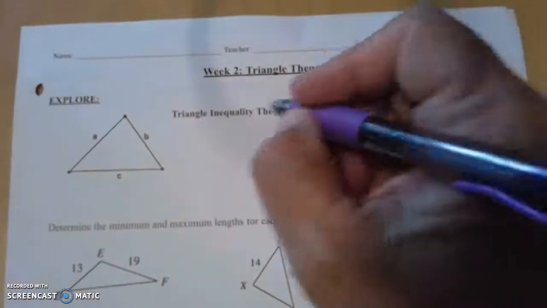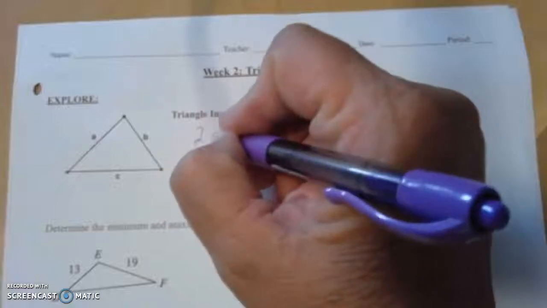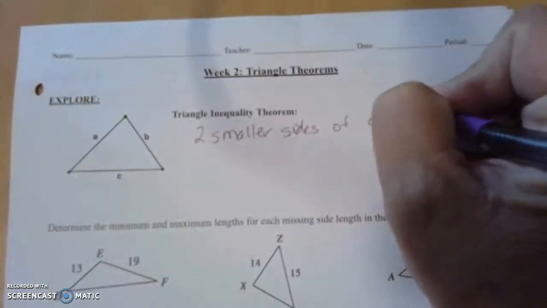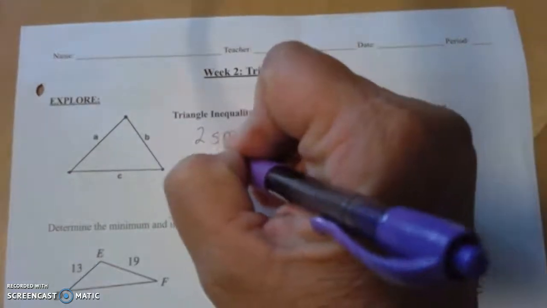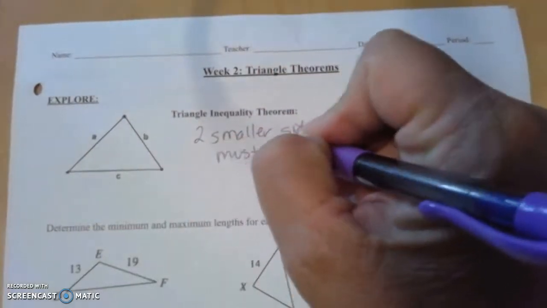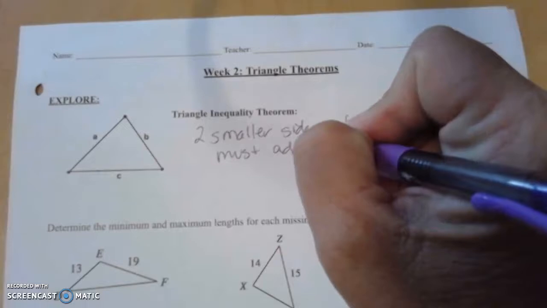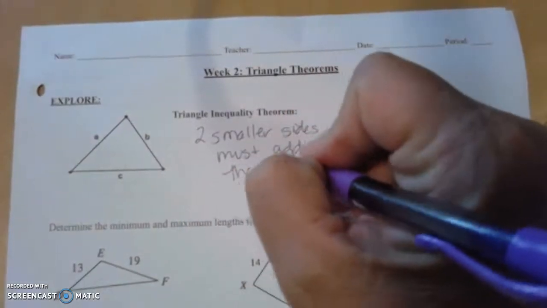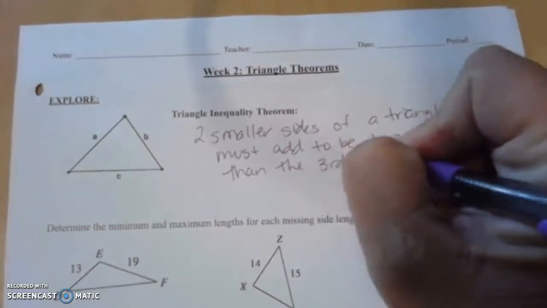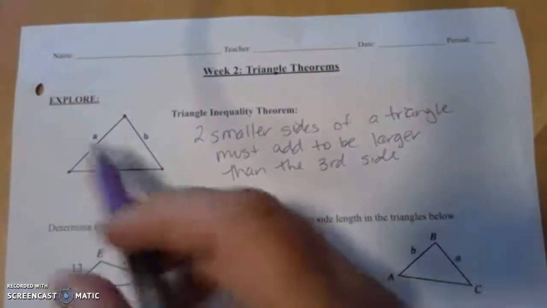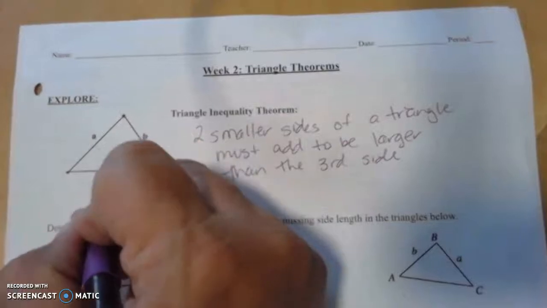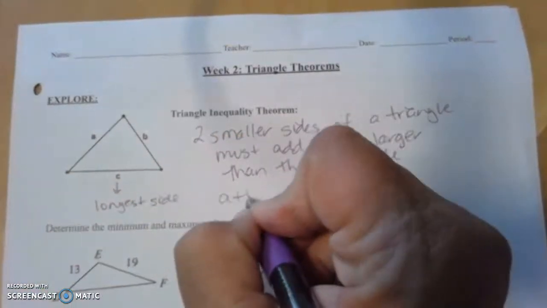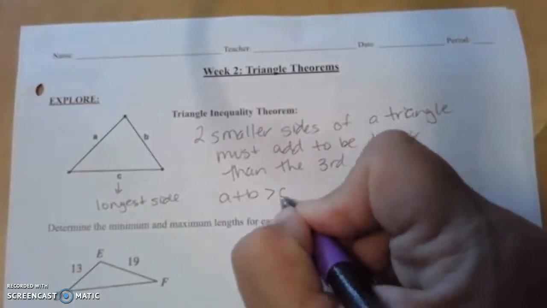The triangle inequality theorem states that the two smaller sides of a triangle must add to be larger than the third side. Okay, so typically in a triangle, C always represents the longest side. So A plus B, when I add them together, they have to be larger than C.